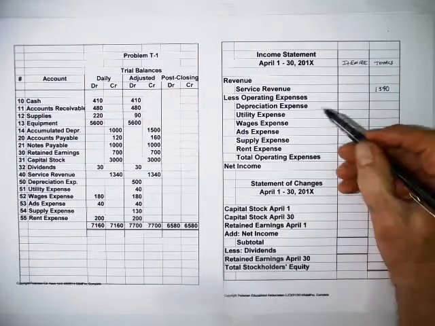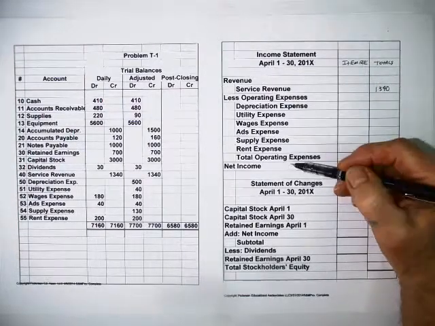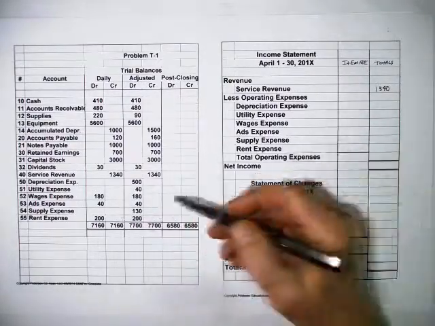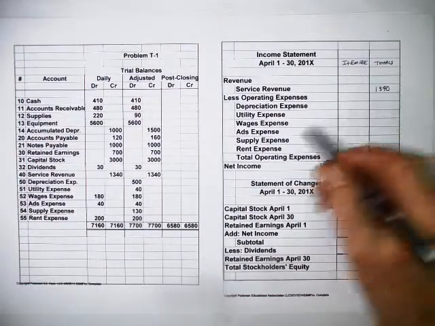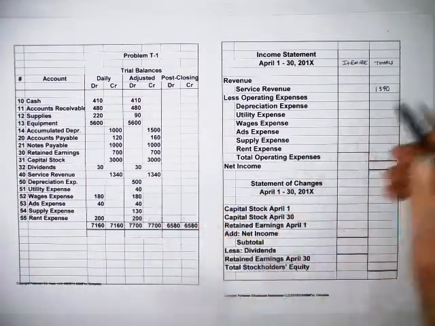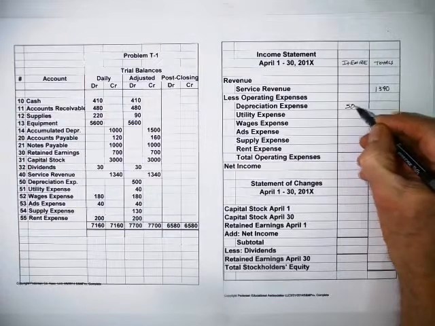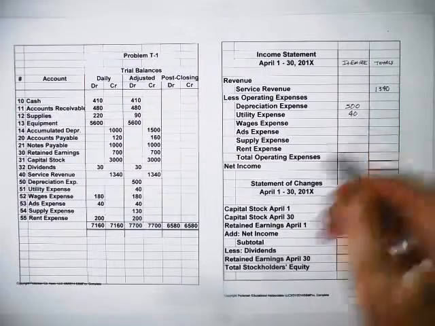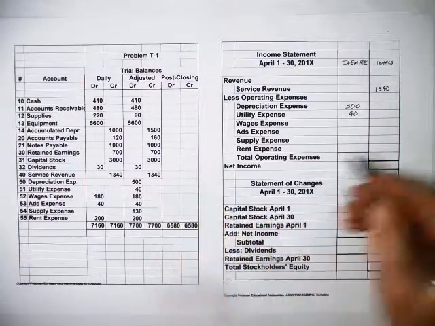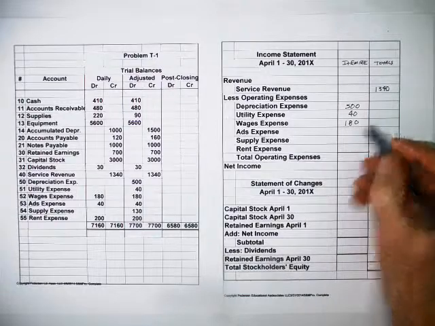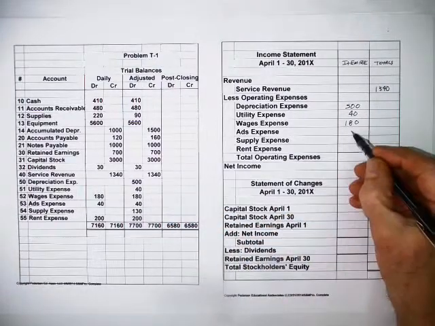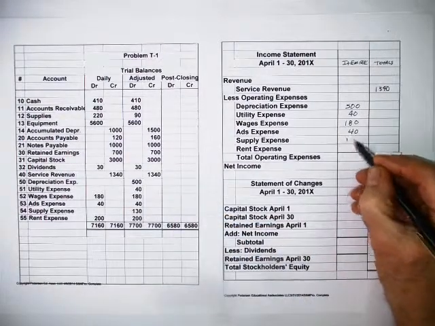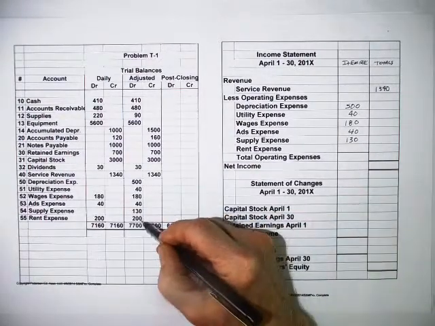Now let's itemize our operating expenses. We've got a total of 6 of them. The first one we're going to transfer over is your depreciation expense of $500, utility expense of $40, wages expense of $180, ads expense of $40, supply expense of $130, and rent expense of $200.